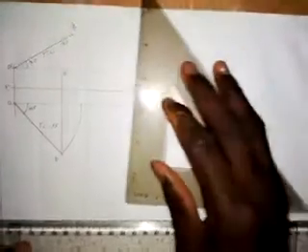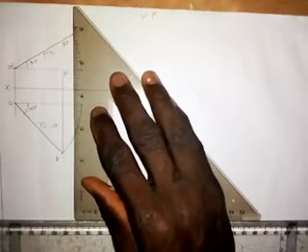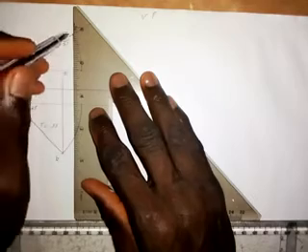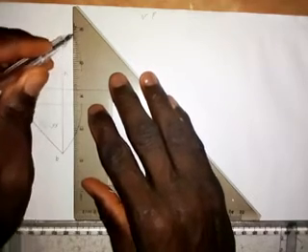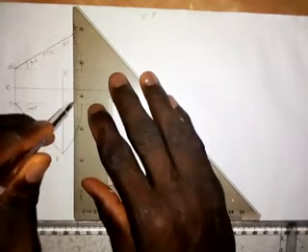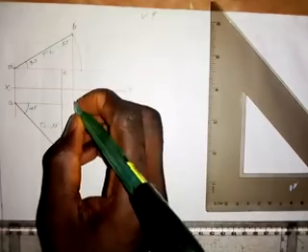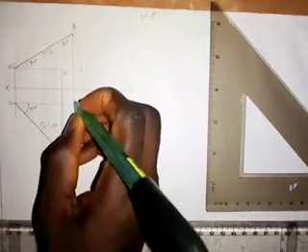And from this point on the vertical plane, which is point B prime, draw a vertical line down here, and it meets this horizontal line on the horizontal plane. It meets at this point. So this point, we call it point B1.